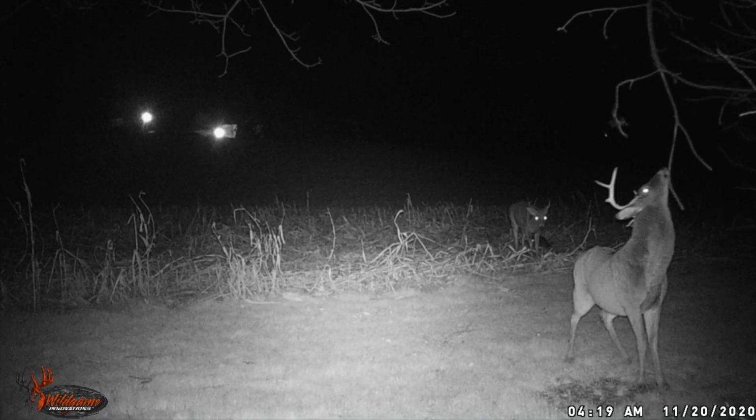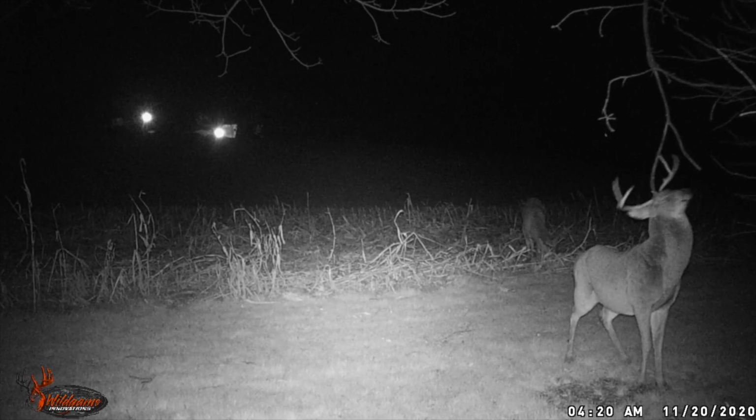The main indicators being the scrapes. This was a huge scrape line right here. Scrapes coming from all the way over there next to the woods, making their way up through here and right here along the edge of the cornfield. That was my first indication that bucks are in the area. They're moving through here. They may not be in daylight, but the bucks are moving through here, and I want to get a camera here so I know what deer are here.